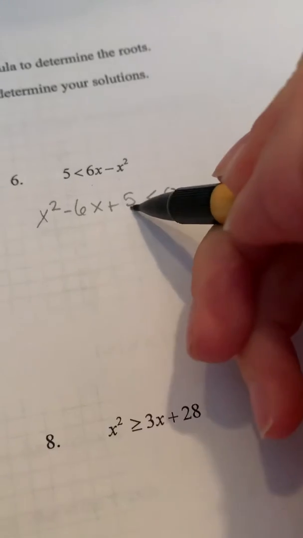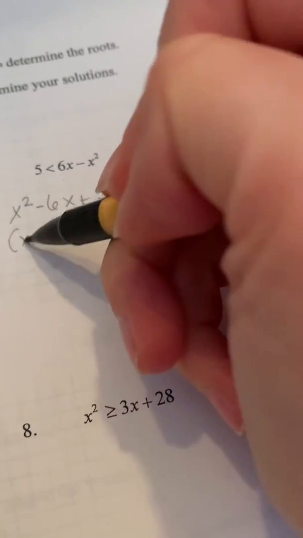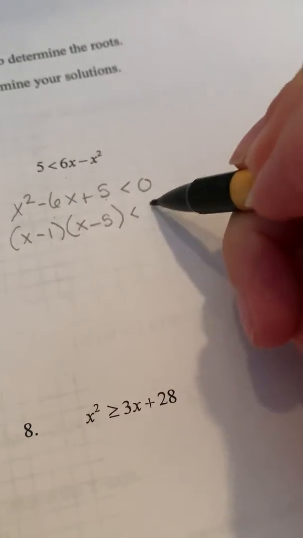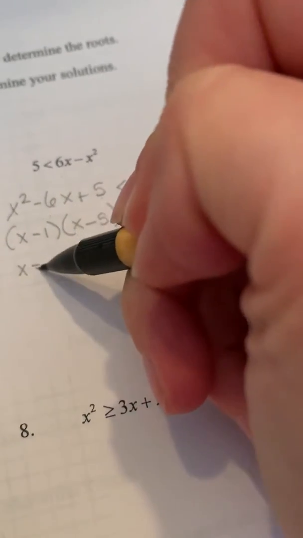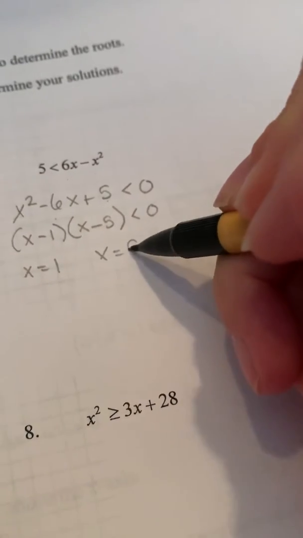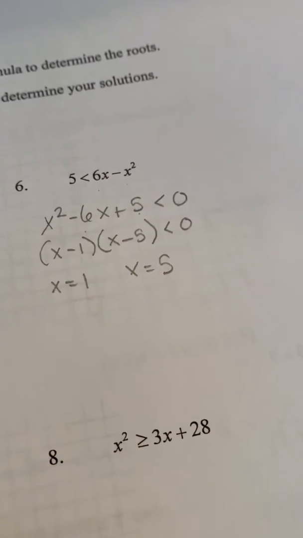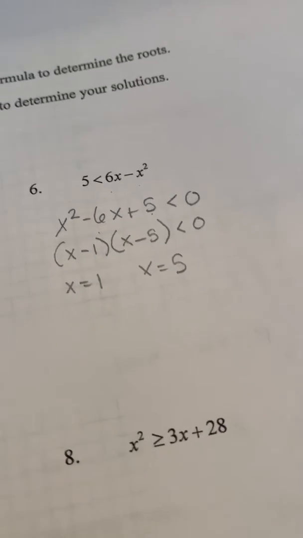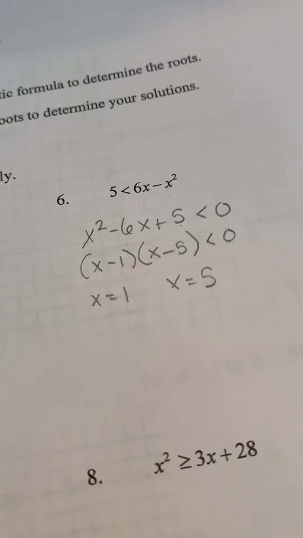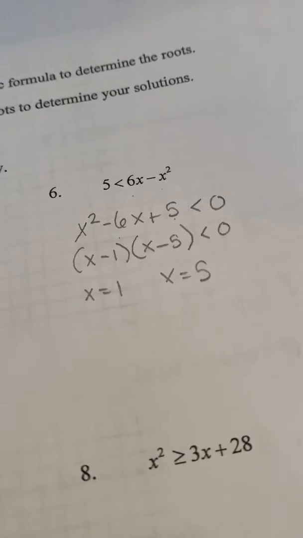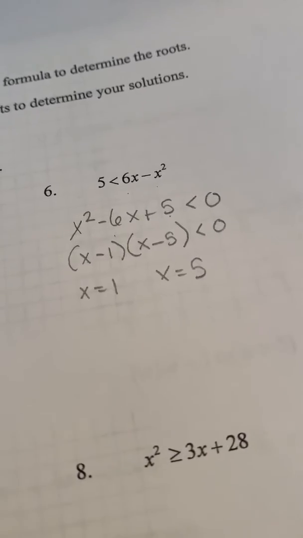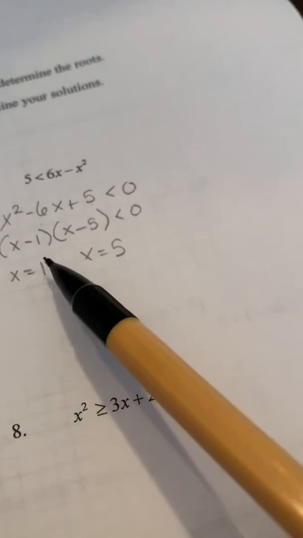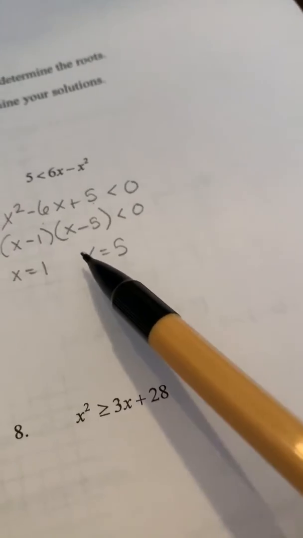So what multiplies to 5 and adds to negative 6? That would be negative 1 and negative 5. That then gives me roots of x equals 1 and x equals 5. Once you have your roots, we need to determine now, should my solution be that x is greater than 1 and less than 5, or is x less than 1 or greater than 5? And you can do that by picking a test point. Pick a value that is either in between 1 and 5 or on the outside.